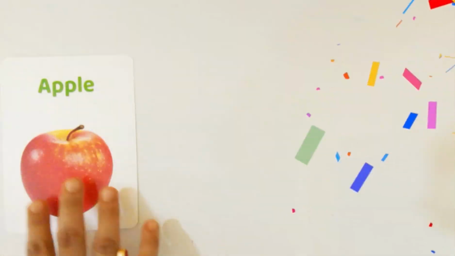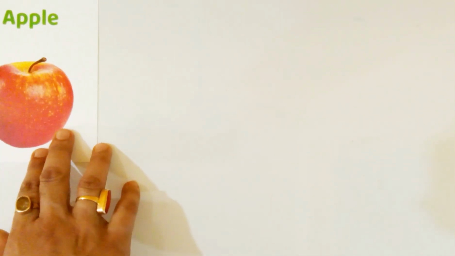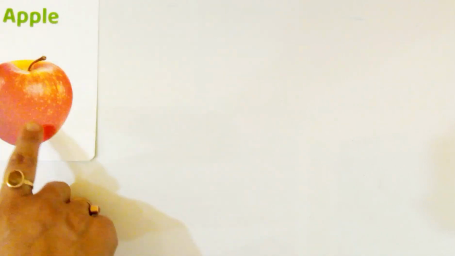Learn some alphabets and words. Here is A for apple. A-P-P-L-E, apple. A for apple. This is apple.